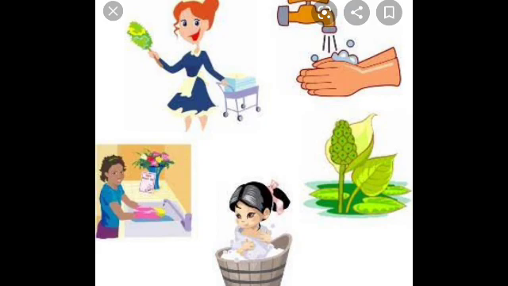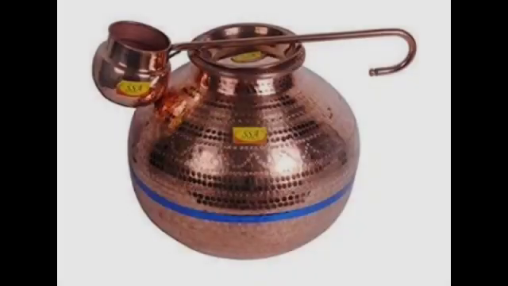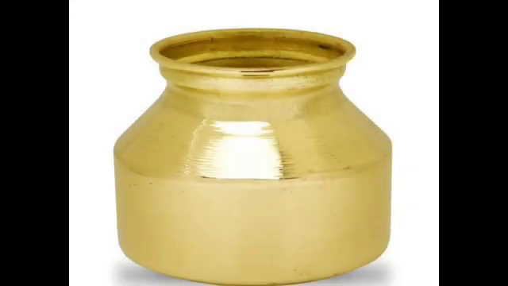For that, water should be available at our house. We have to store water in the house so that we can get it when we need it. In the olden days, brass, copper and earthen pots were used to store water. Children, if you ask your parents or grandparents, they can tell you the names by which these different pots were known.